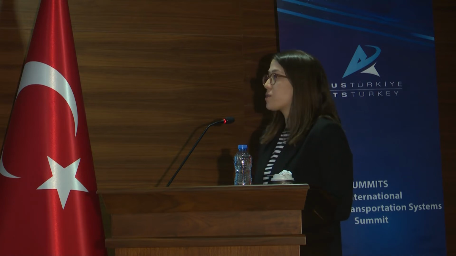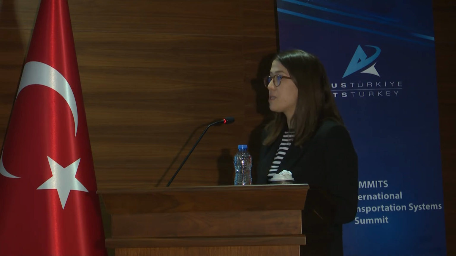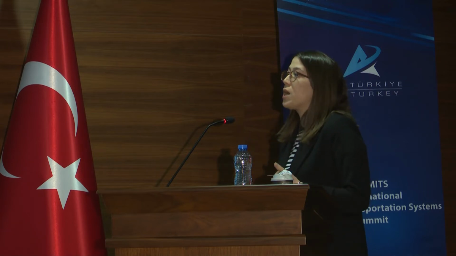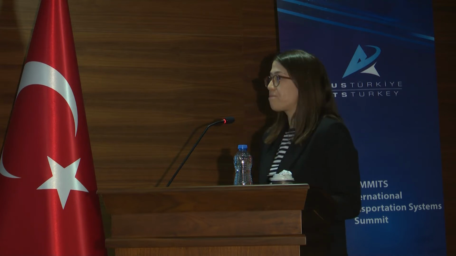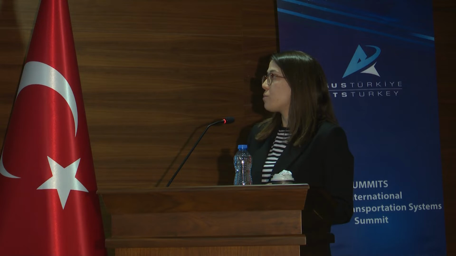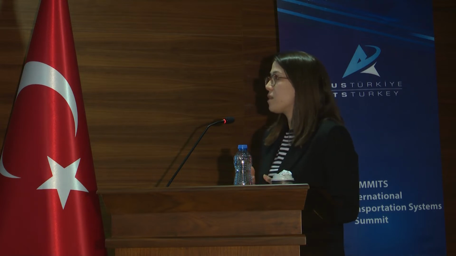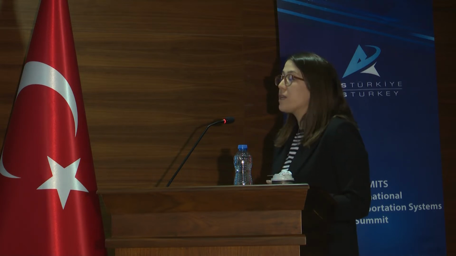It also enables concepts such as smart cities, mobility as a service, which we will talk about a little more in the afternoon, ITS, as well as connected and autonomous vehicles. I would like to also mention that CCAM is not only about vehicle technologies, meaning autonomous vehicles.